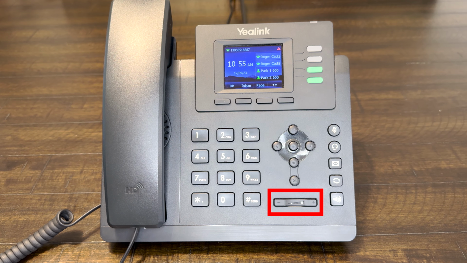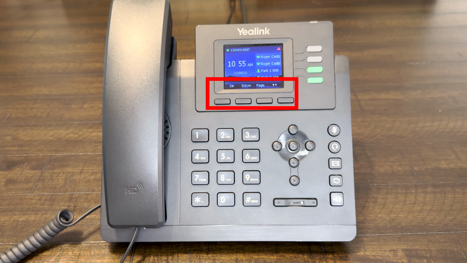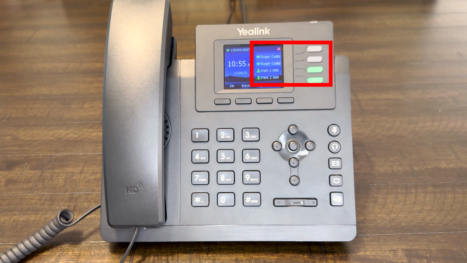This is your volume key. It can be used to higher or lower the volume of your ringer, and while on an active call, it can lower or higher the volume of the call. Then you have your soft keys that correspond to the buttons on the screen. And these are your line keys.